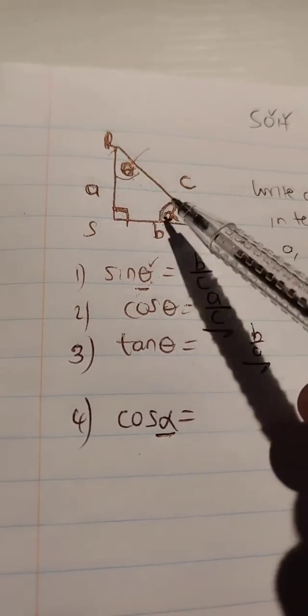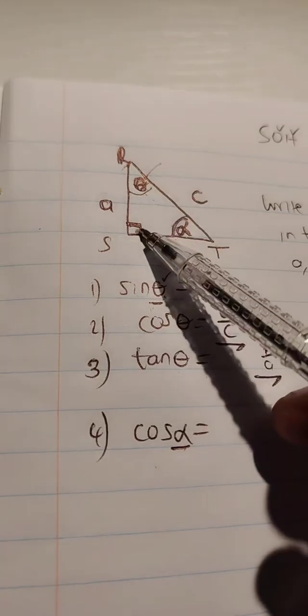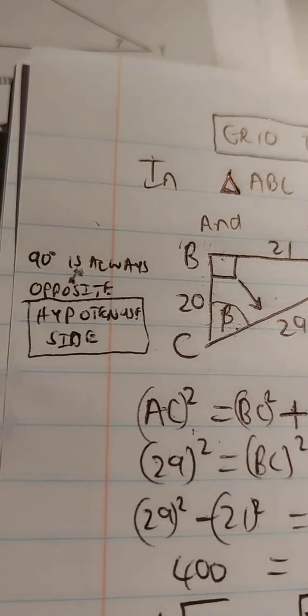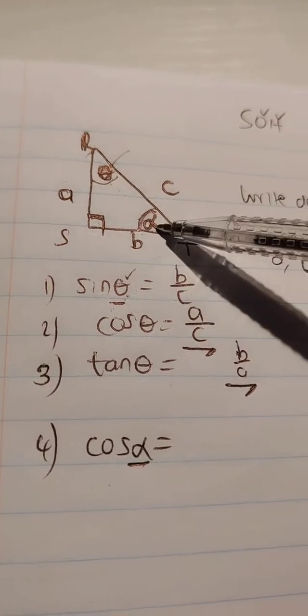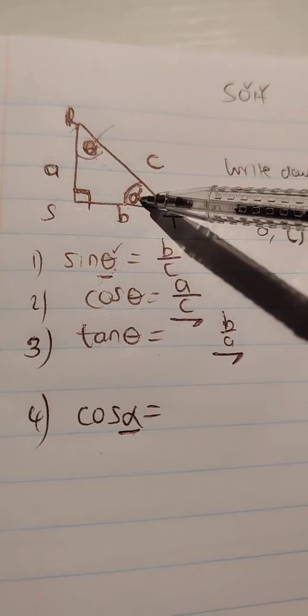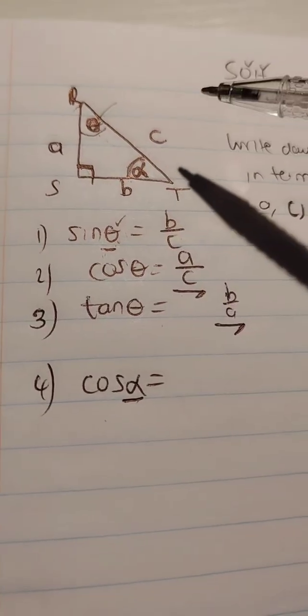It can't be C. Guys, the adjacent side of alpha can't be C. Why can't it be C? Because it is always opposite 90 degrees. What do we have always opposite 90 degrees? We have what we call the hypotenuse side. The hypotenuse side does not change, so you can't call the hypotenuse side your adjacent side. Adjacent means next to, and the only side that can legitimately be next to the angle alpha is side B.